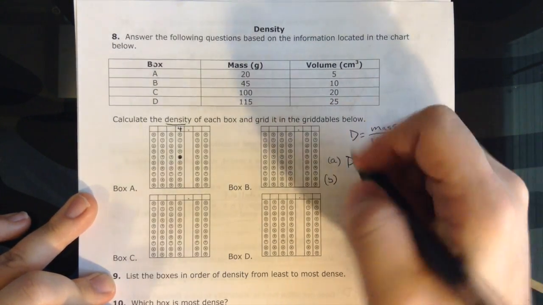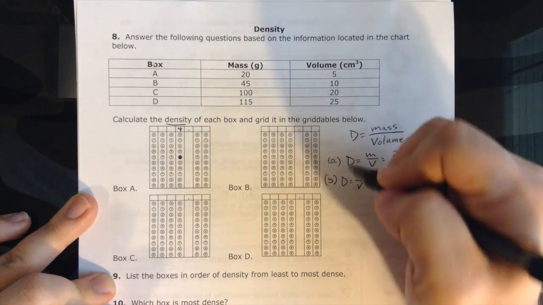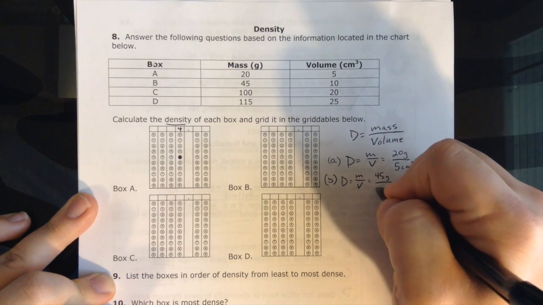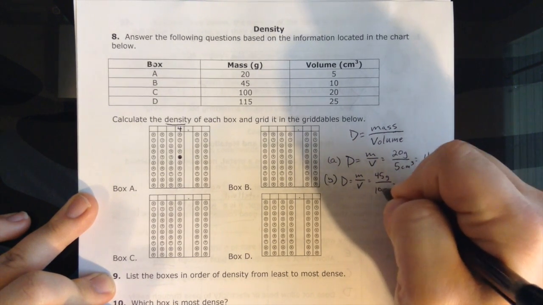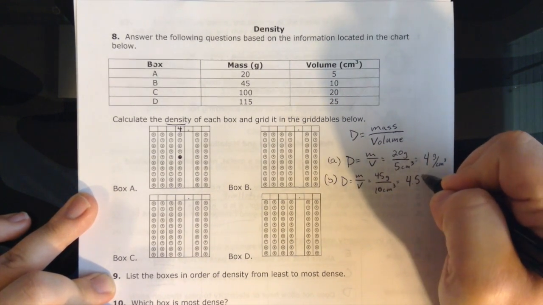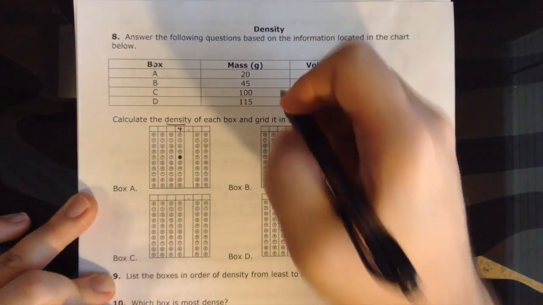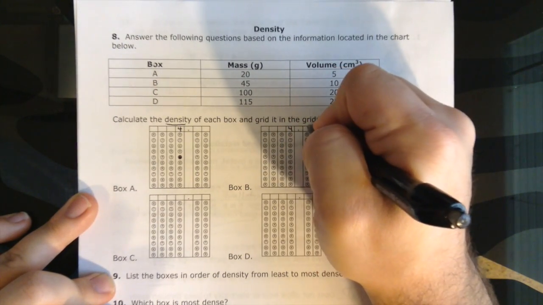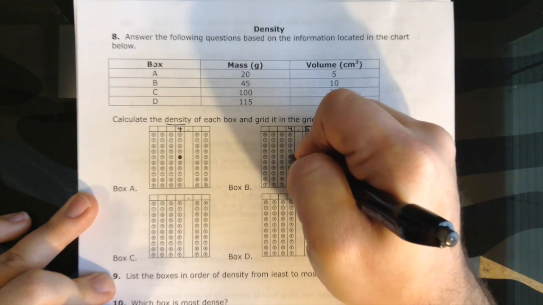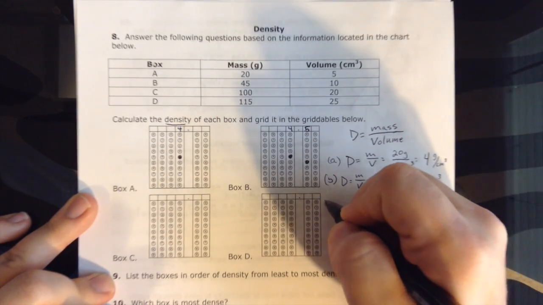Now B, density equals mass divided by volume. We have 45 grams divided by 10 centimeters cubed, which ends up being 4.5 grams per centimeter cubed. So 4.5, grid in 4, grid in 5.